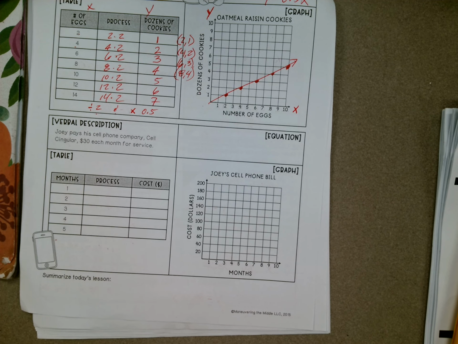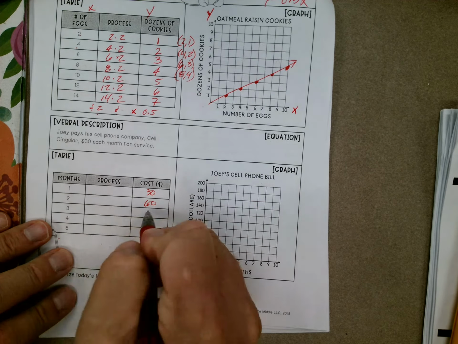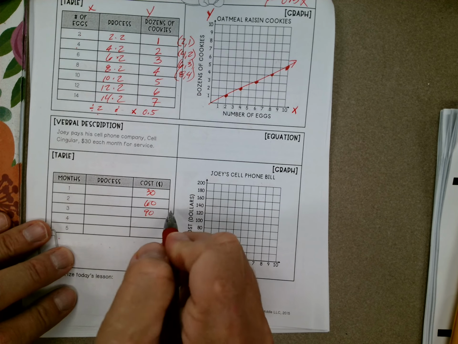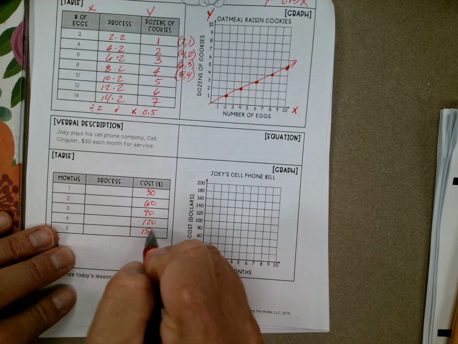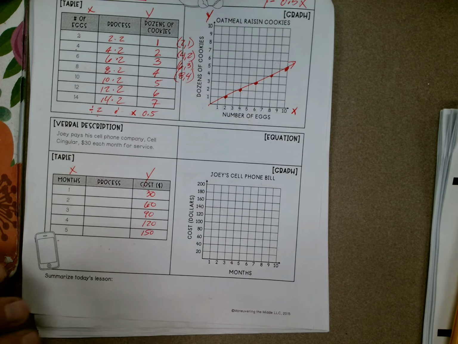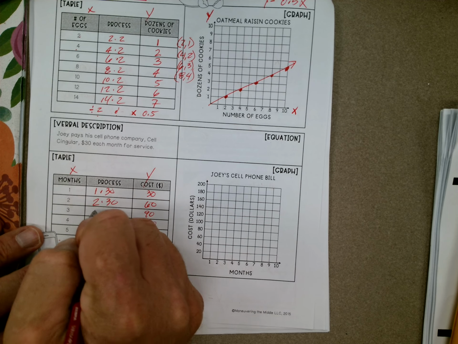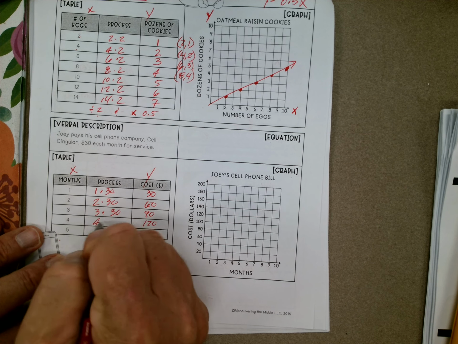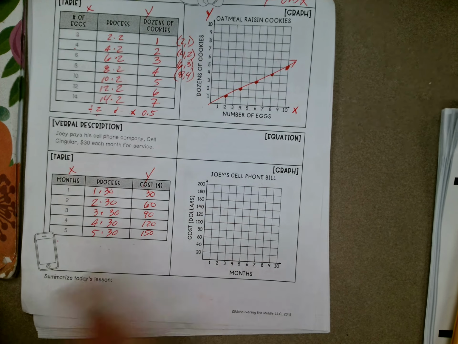Joey pays his cell phone company, Cell Singular, $30 a month for service. So 1 month, $30, right? 2 months, so you can get that. 3 months, $90. 4 months down the line is $120. 5 months, 5 times 30 is $150. How am I getting from X to Y? Well, it's simple. The process is 1 times 30, 2 times 30, 3 times 30, 4 times 30, 5 times 30, all right? And what is my equation?